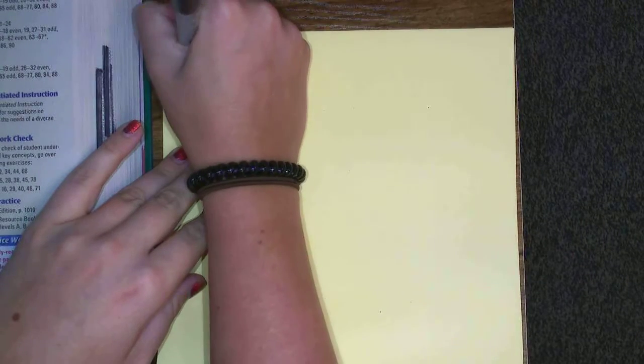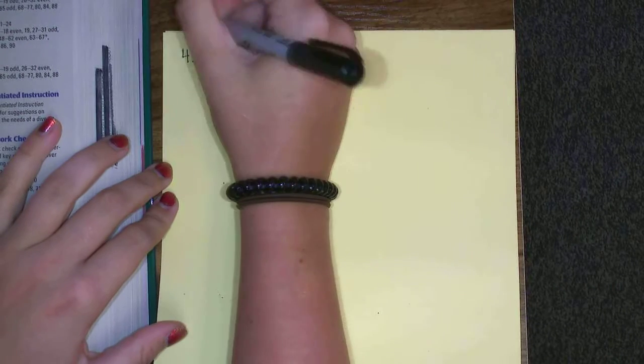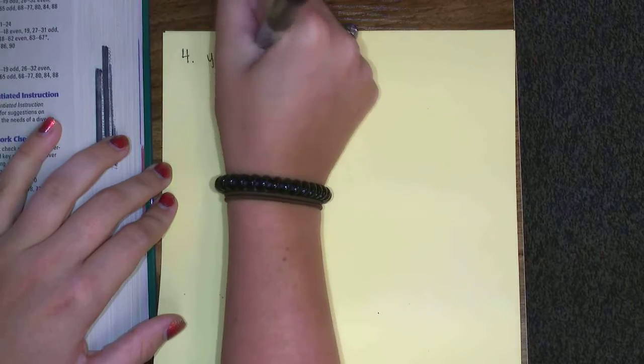All right, so let's just go ahead and jump into some of these problems. So we'll start with 3 through 18. It's a variable on one side. It says to solve the equation and check your solution. So start with an easy one. We'll start with 4. So this one is y minus 4 is equal to 7.